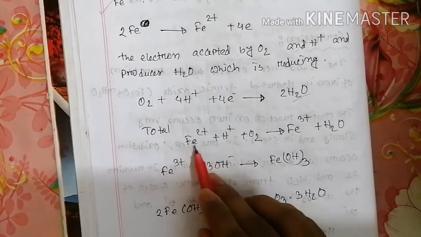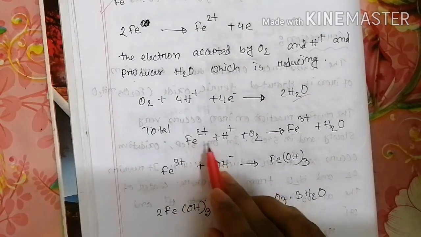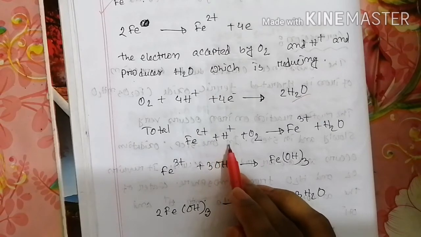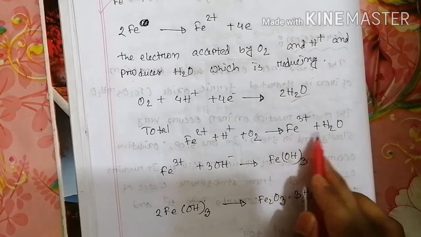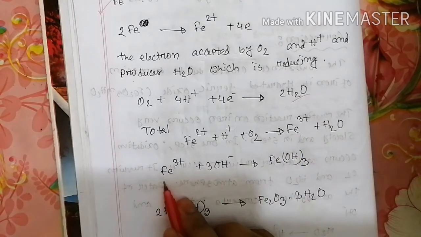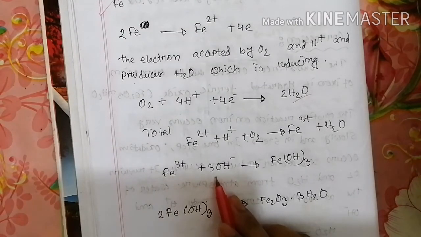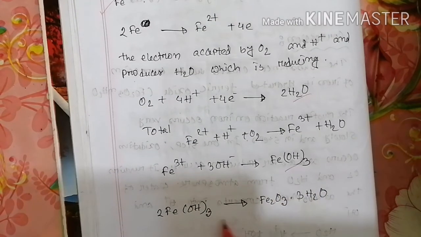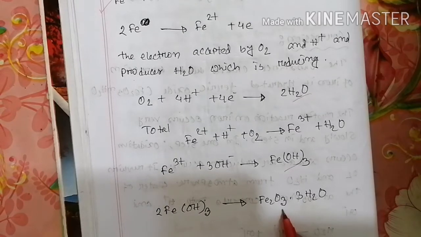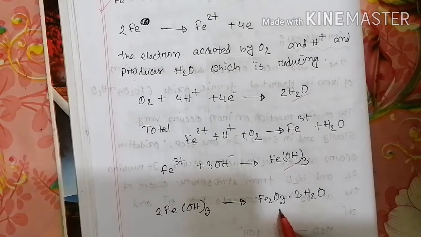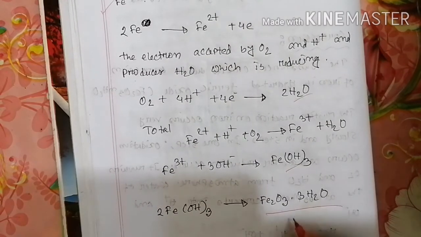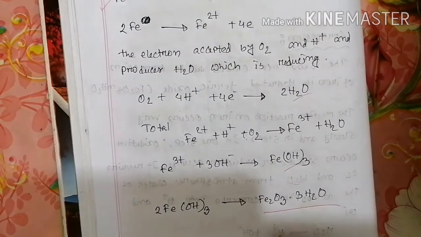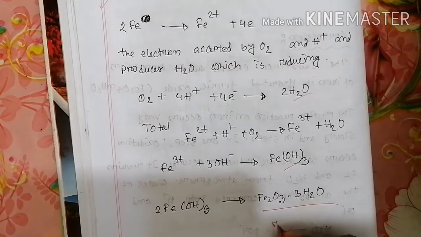The total reaction gives Fe3+, and this Fe3+ reacts with hydroxide ion and produces ferric hydroxide. This ferric hydroxide is converted to ferric oxide and 3H2O, and it is the formula of rust.